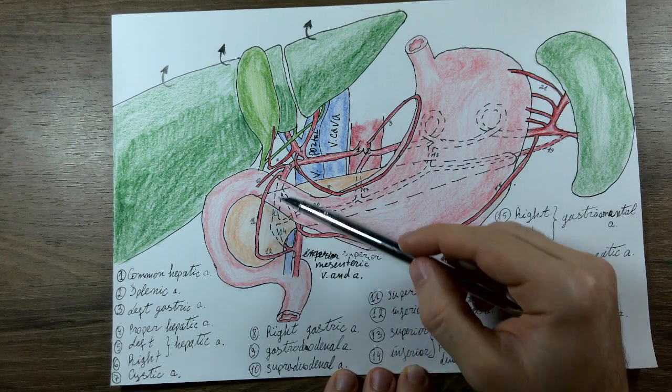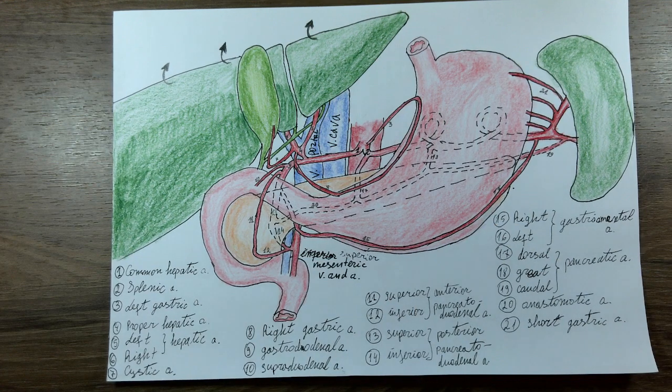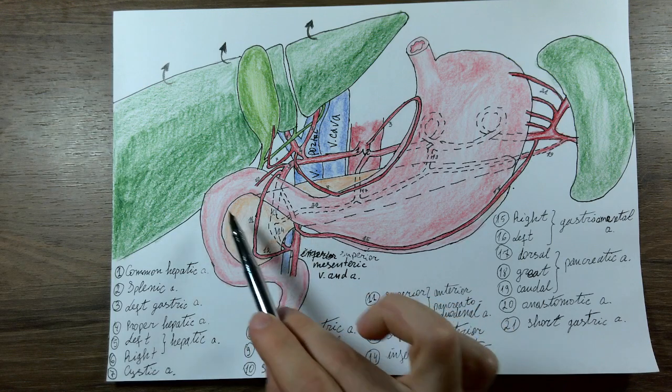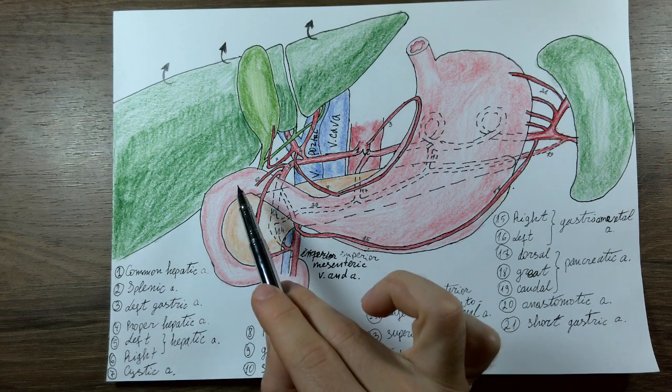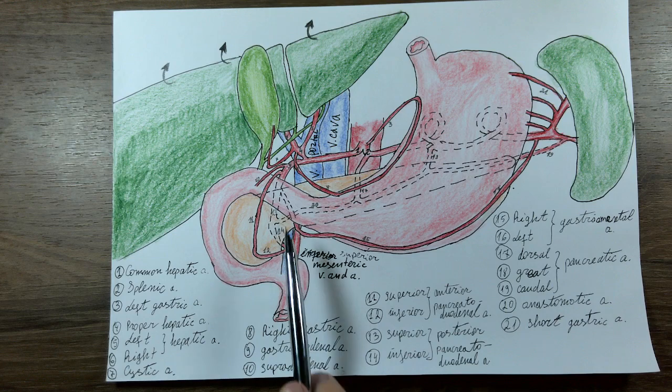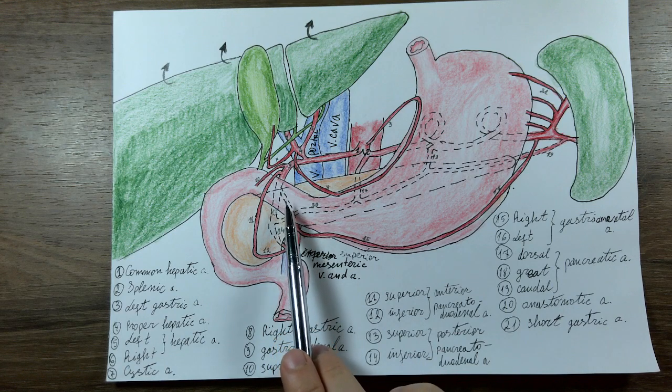And you can see how they interconnect with each other, so they form this anastomosis. In general, they would supply the head of the pancreas, and here, of course, they would give branches for the duodenal wall.